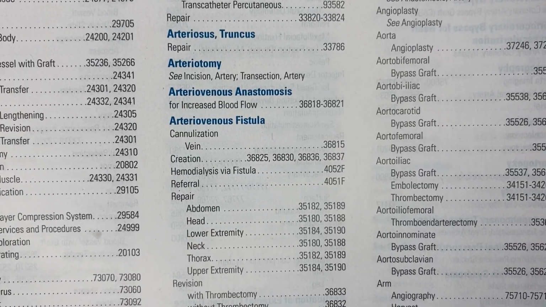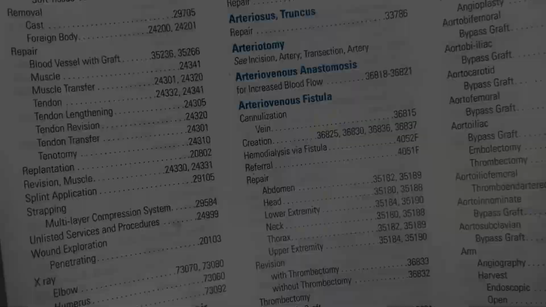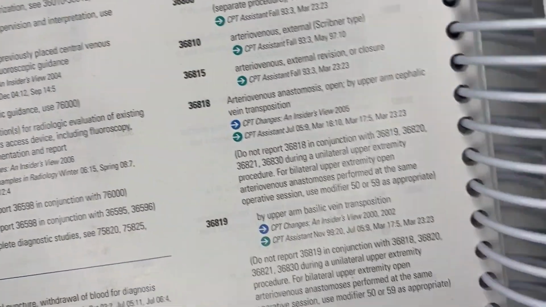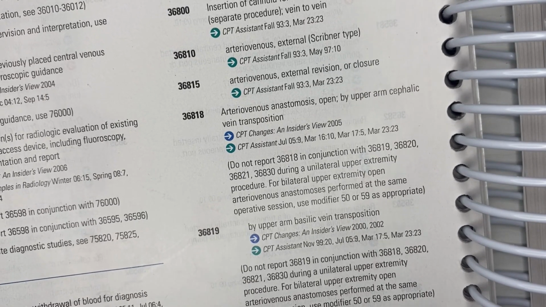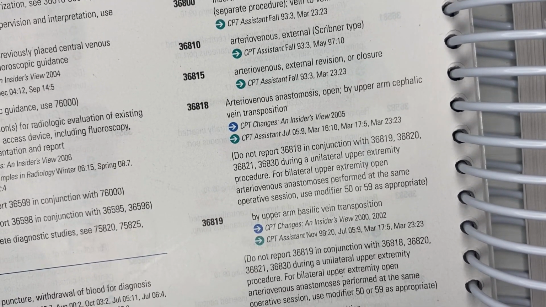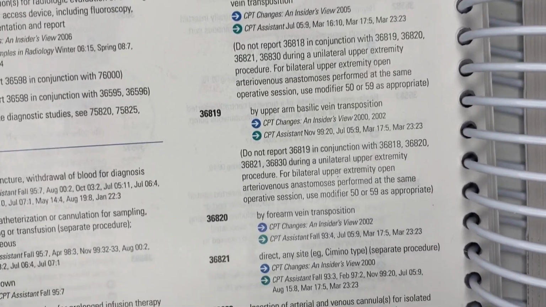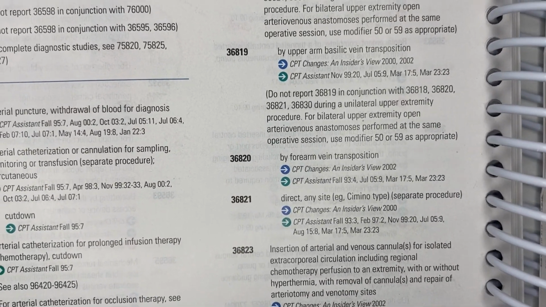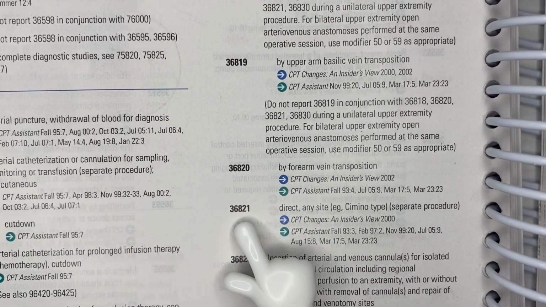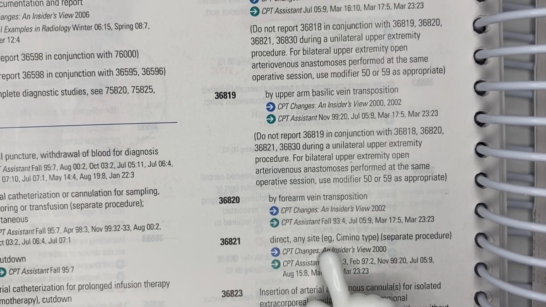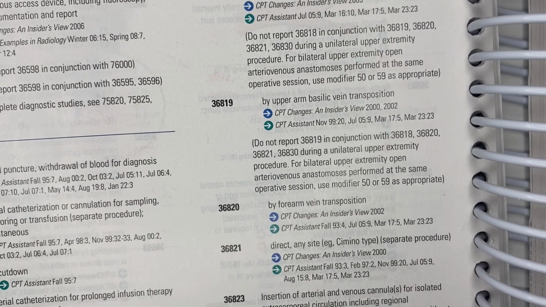So let's go to the tabular. Okay. So we're looking for our code, 36821. And I found it here. And this looks like a child code. Let's read the parent code.